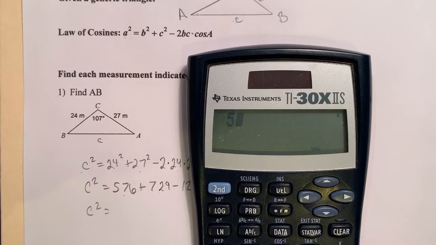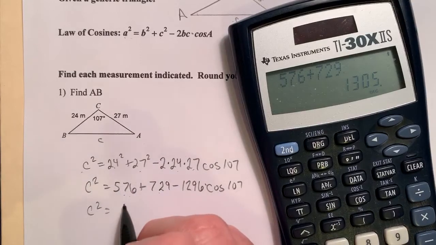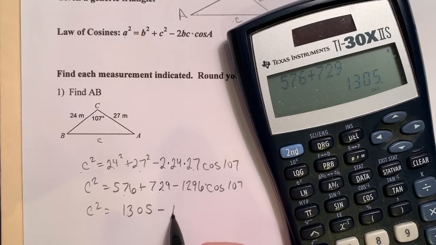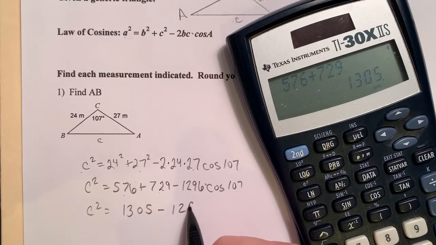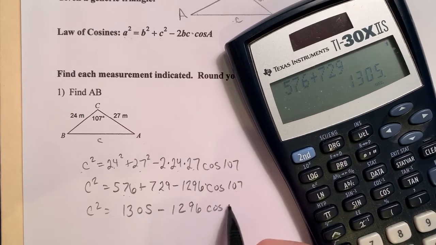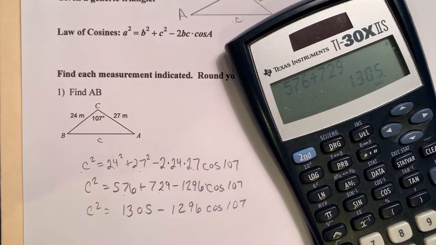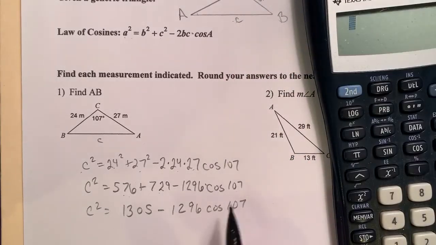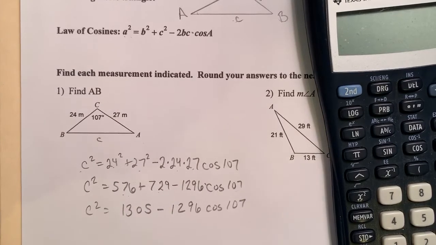So we're looking at 576 plus 729, 1305, minus 1296 cosine 107. Okay. So now I have this right side as cleaned up as it possibly can. Now I'm ready just to punch it in.